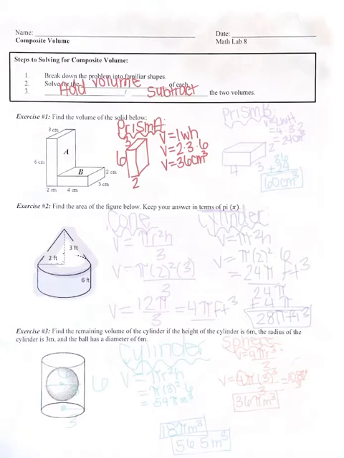Then we have this second guy over here. Let's change the color. Let's go with a purple. So we have like a flat cereal box over here. This is prism B. In this prism, our length is 4, our width is 3 centimeters, and our height is 2. Again, our volume formula is length times width times height.